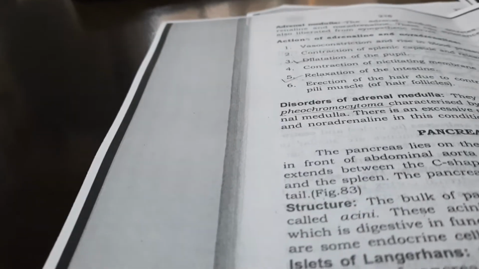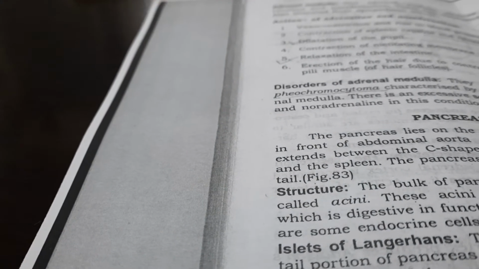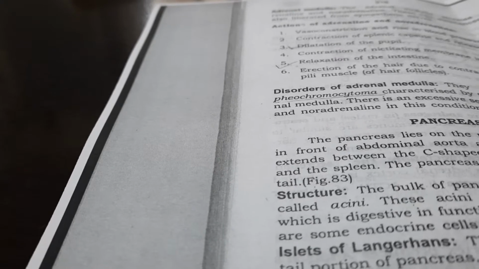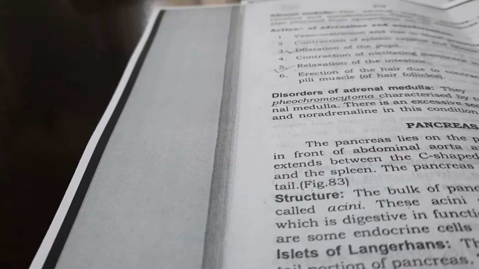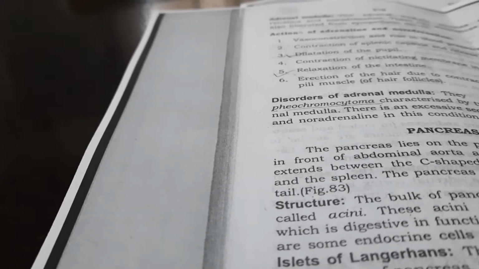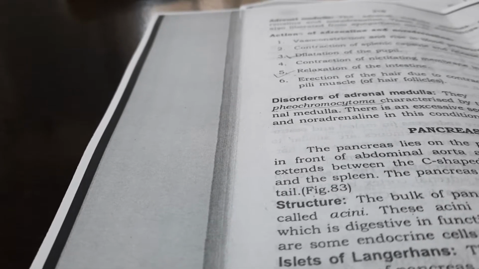Your first year exams, questions will come from the islets of Langerhans, which are the endocrine cells between the acini.